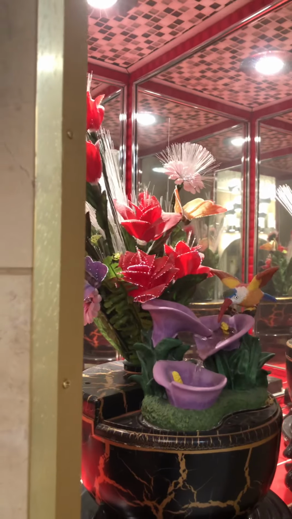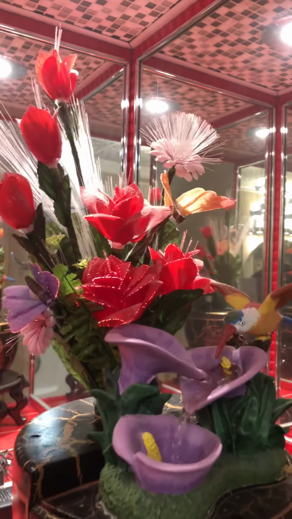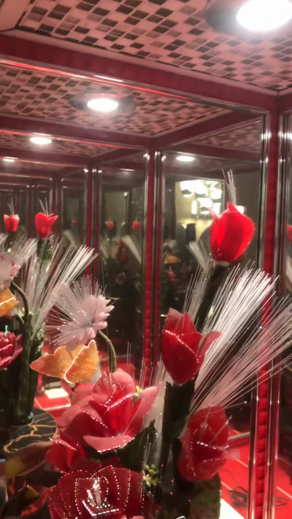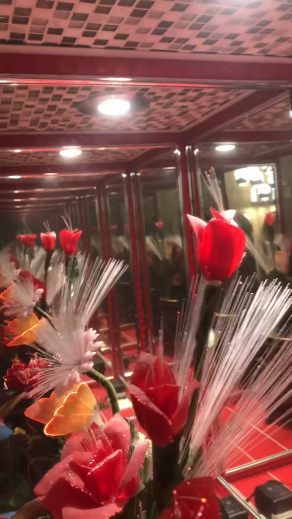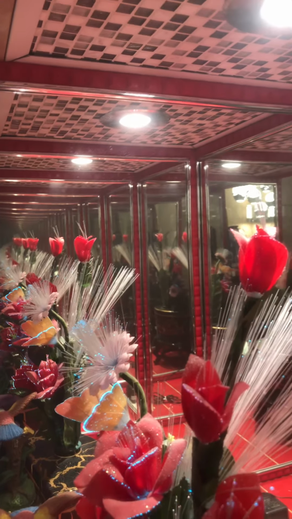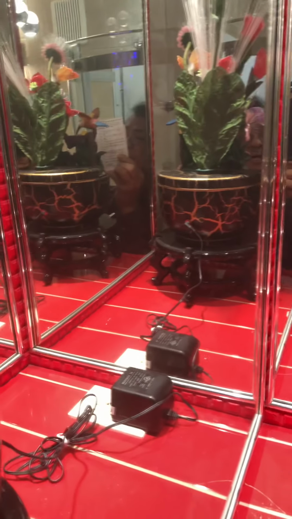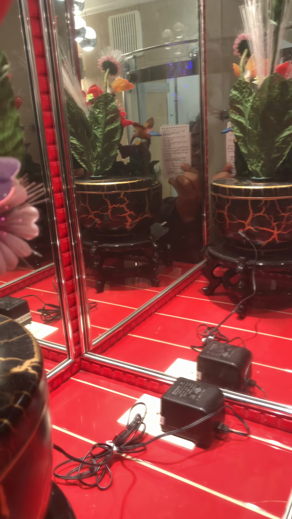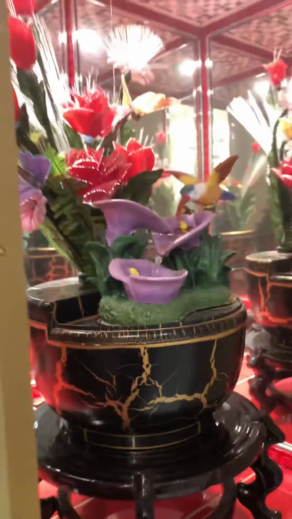Installed 3D mirror illusions. Install the GFCI for water fountain.